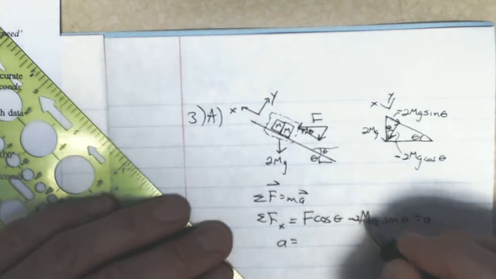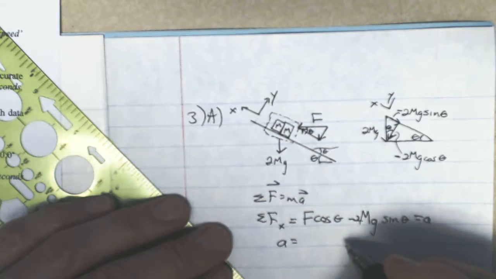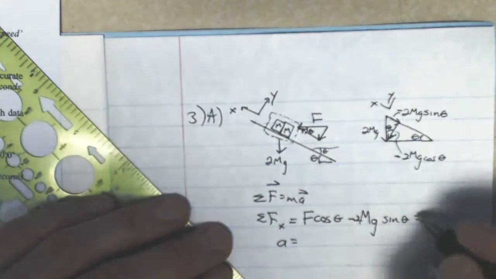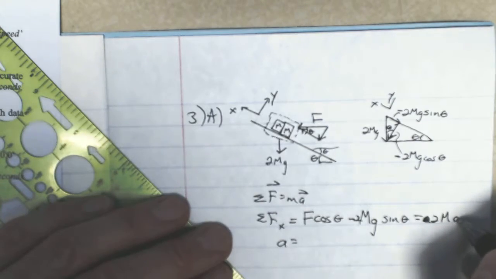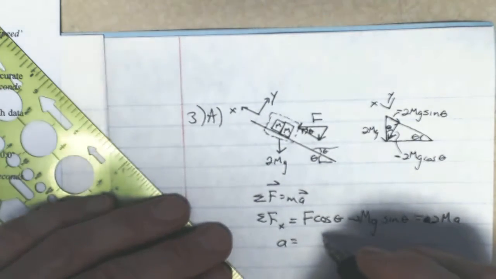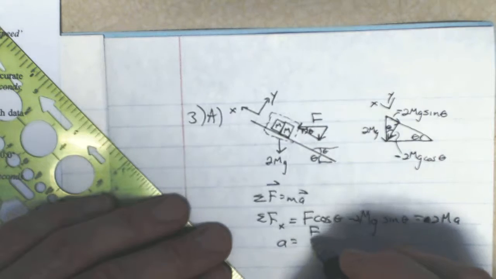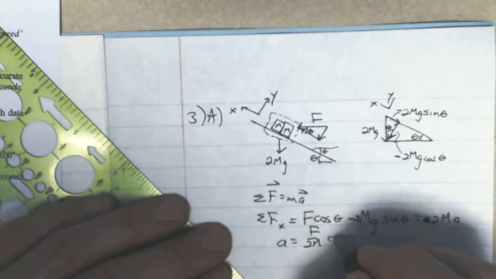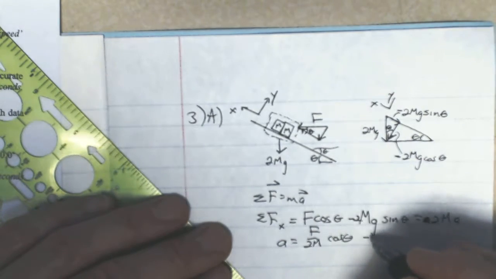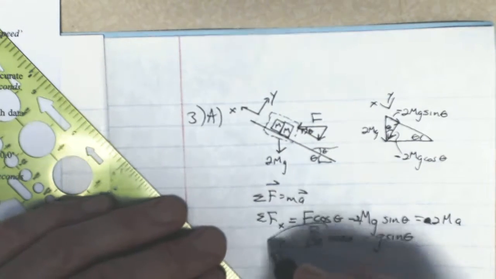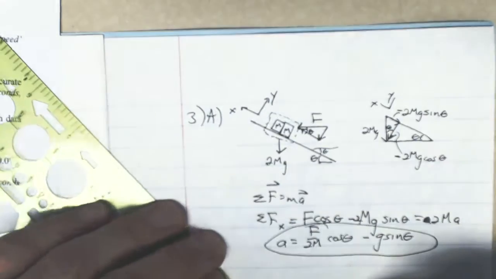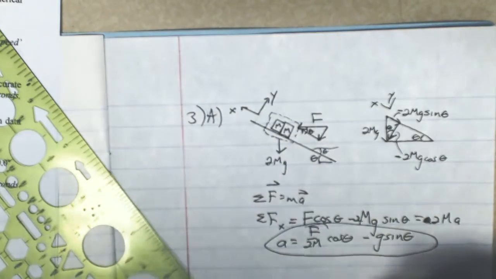It's actually 2mg, and also this is a times 2m, mass times acceleration. So the acceleration is the force divided by 2m, times cosine theta, minus g sine theta. Okay, that's actually the answer to part 1. We're done except for thinking. The problem suggests you do a little bit of thinking.